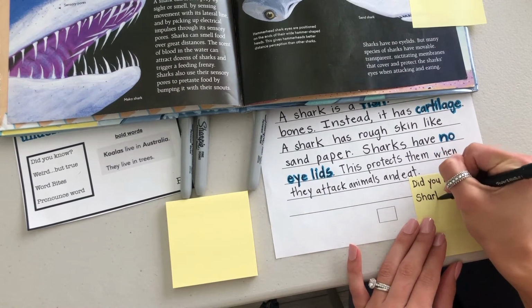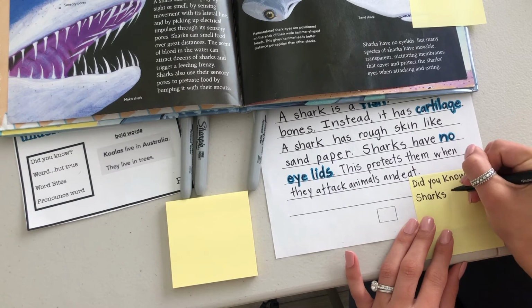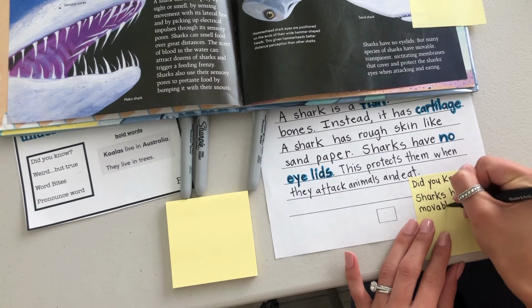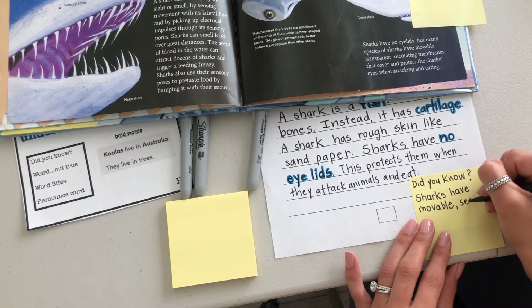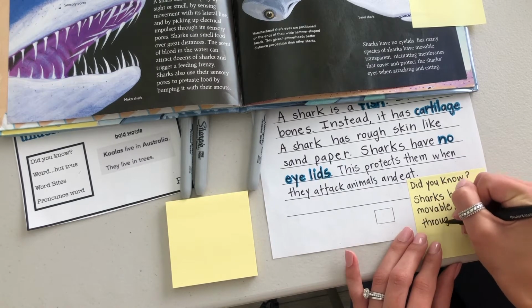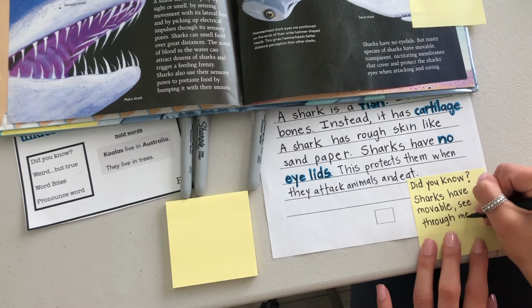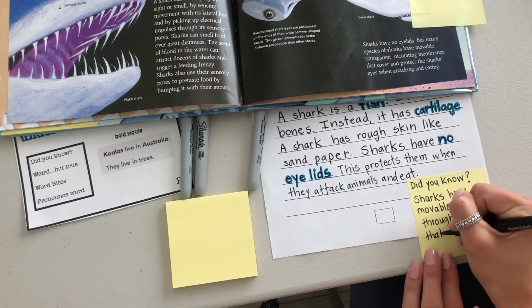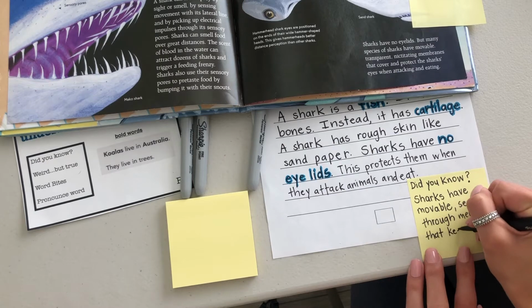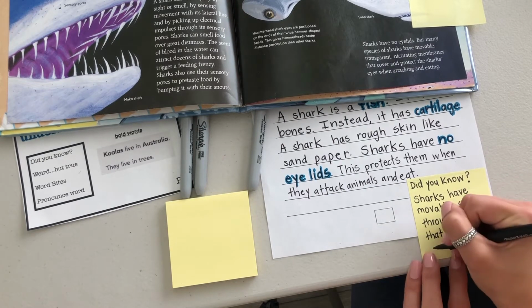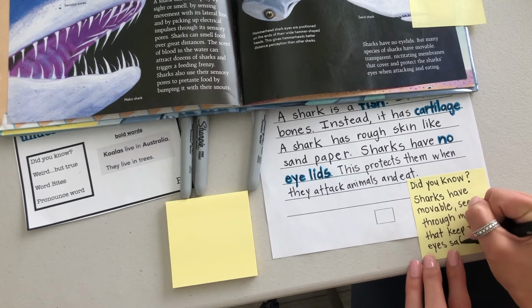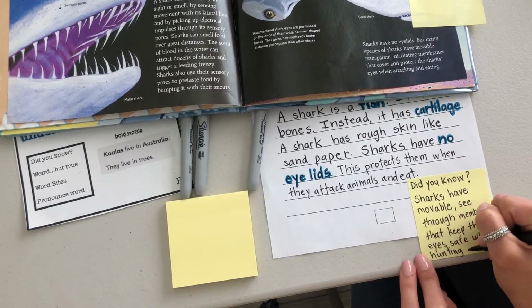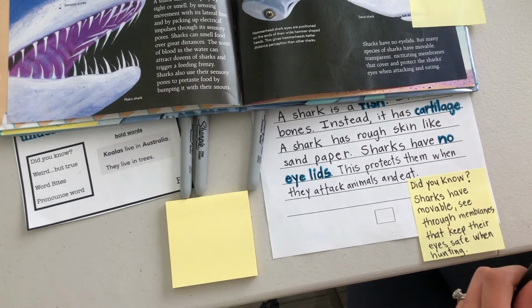sharks have movable, see-through, I'm going to say membranes, because that's what the book says, but I'm using my own words, that keep their eyes safe when hunting, period. So I wrote, did you know, and I'm actually going to make that stand out a little bit.